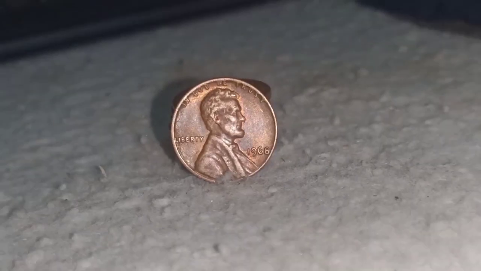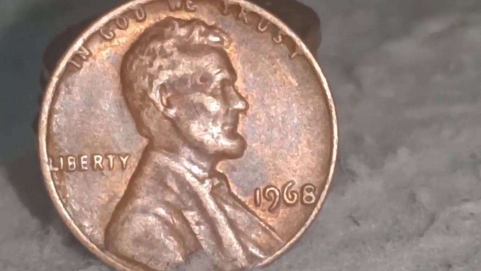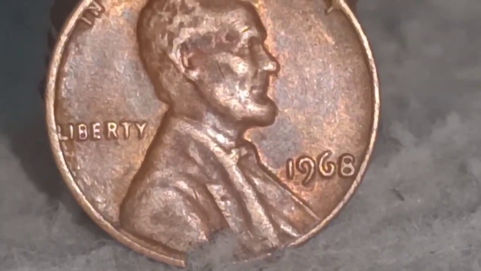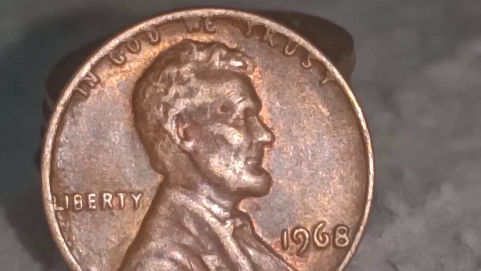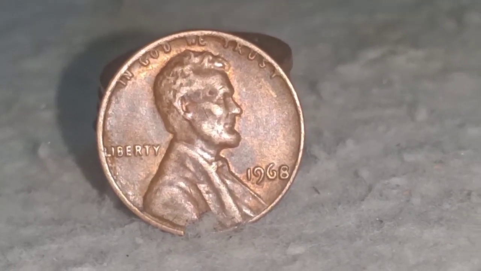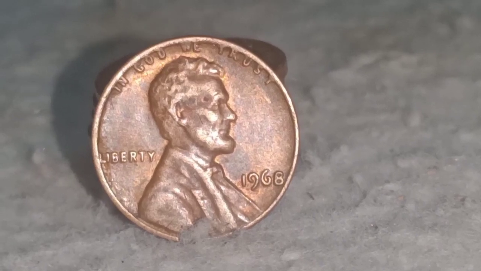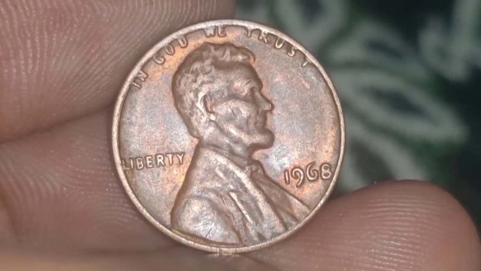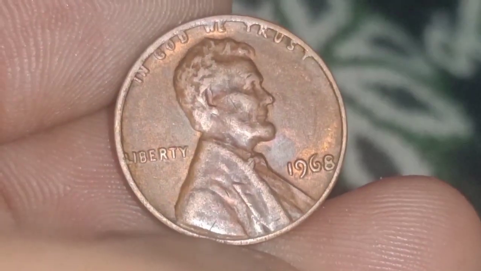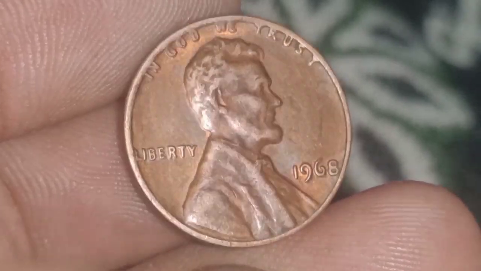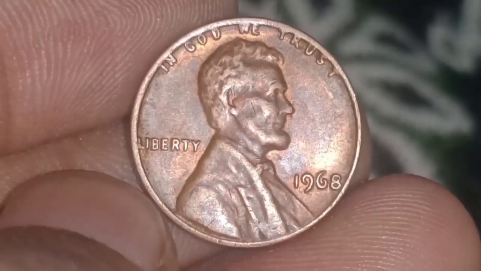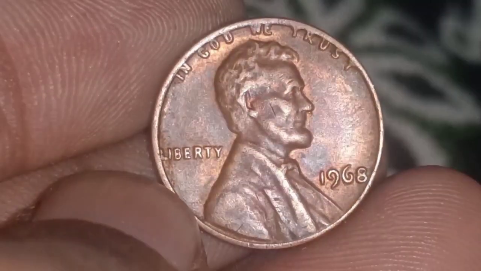Clipped planchets. This error happens when the metal strip used to create coin blanks does not advance correctly, leading to coins with a portion of their edge missing. Clipped planchets can vary from minor clips to significant portions of the coin being absent. Broad strikes. Occurring when the retaining collar fails during striking, broad strikes result in coins that are wider and flatter than usual, lacking a defined rim. These errors are less common but are distinctive and desirable to collectors.